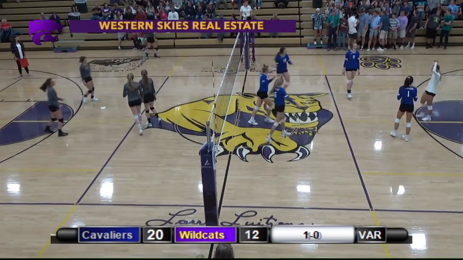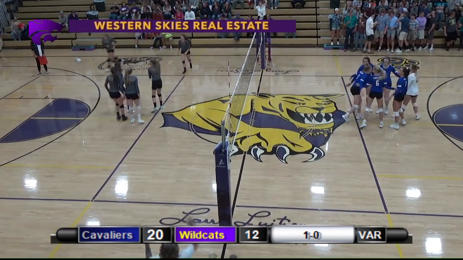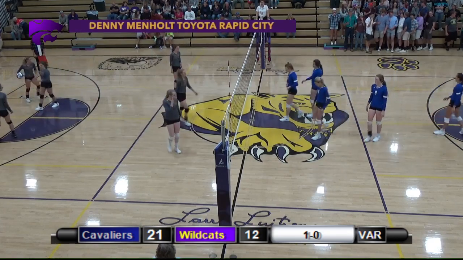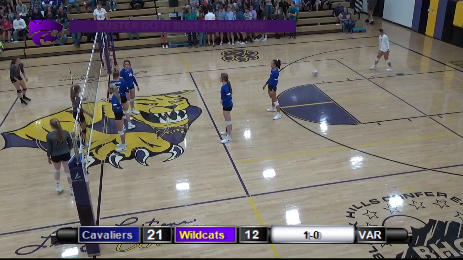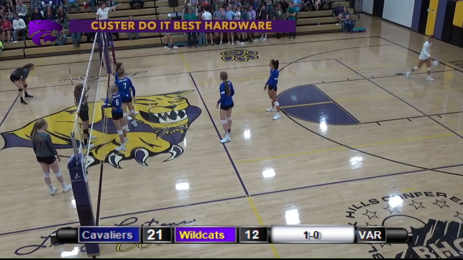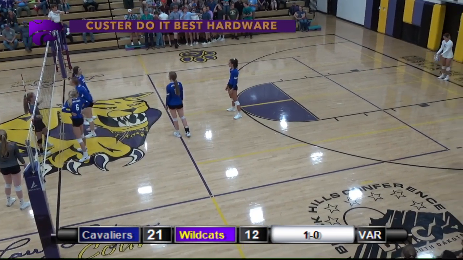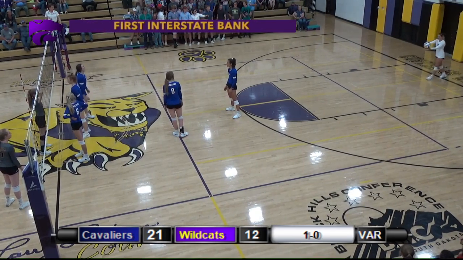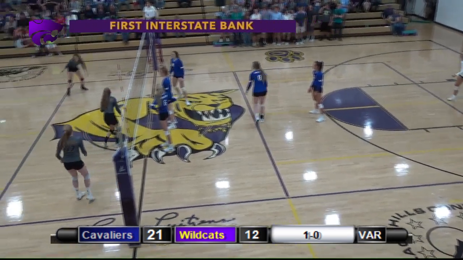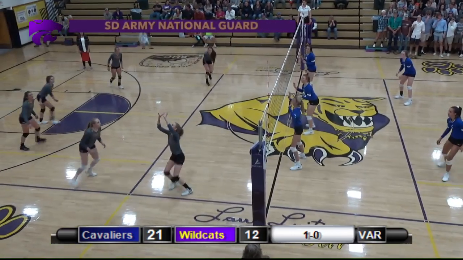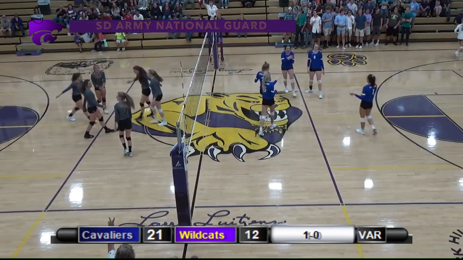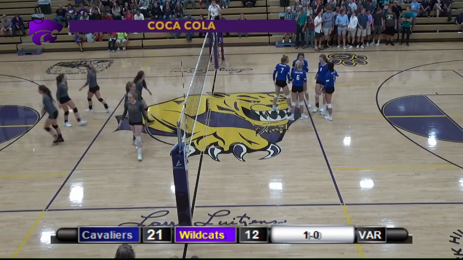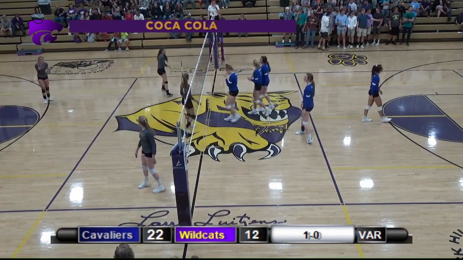Spring shanks one out of bounds. Sullivan with that ace. It is now 21 serving 12. And they're going to call that a lift, or two hits, one off each hand as she went to set it.